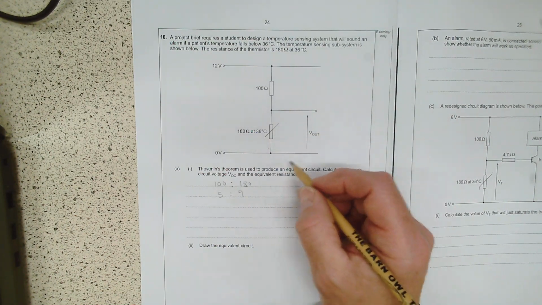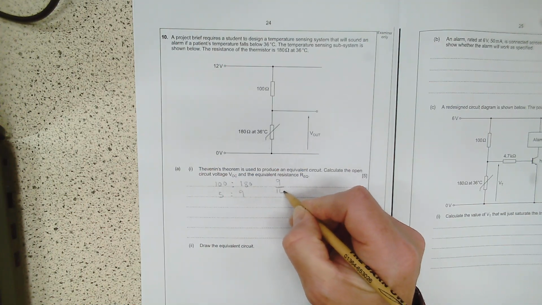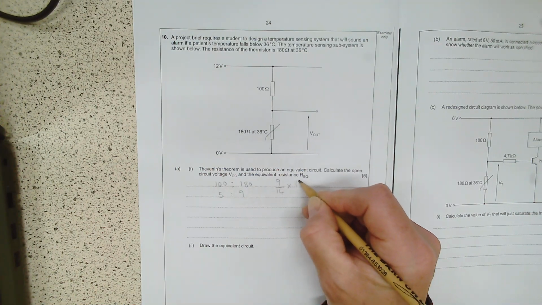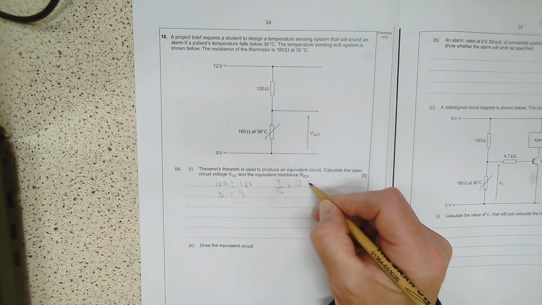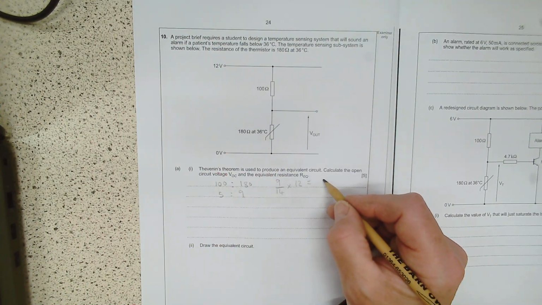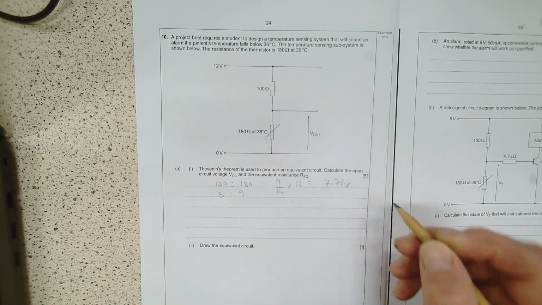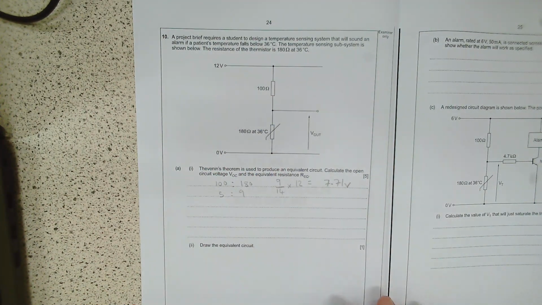So the V out is 9/14ths of the 12 volts, and I think that comes to 7.71. So 9/14ths of 12 volts. It's just a basic ratio question.